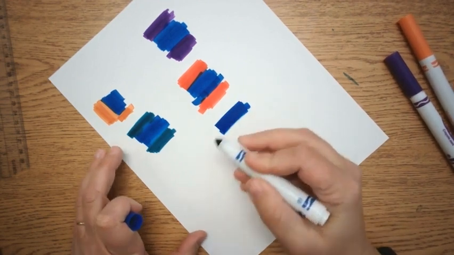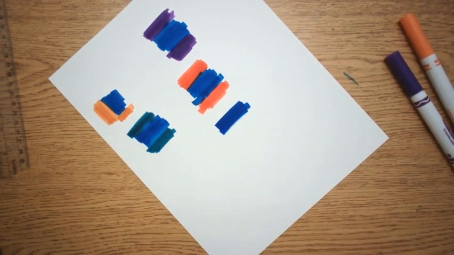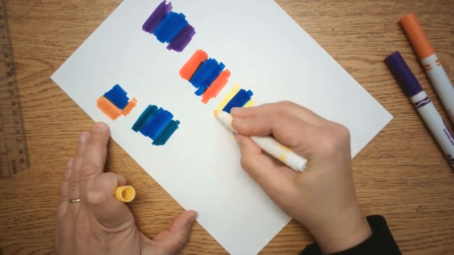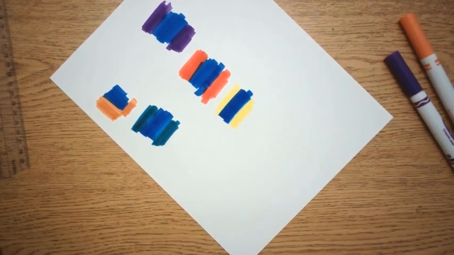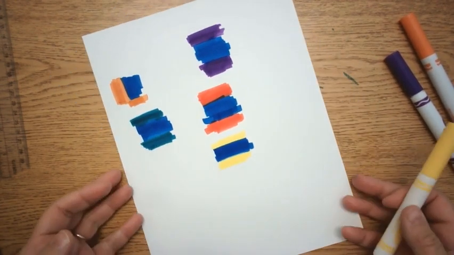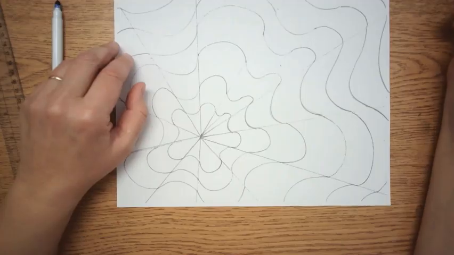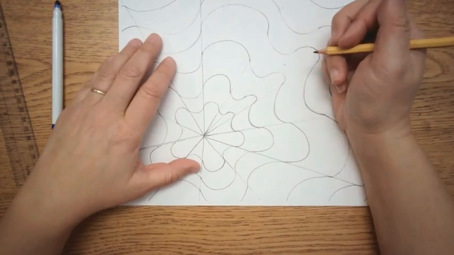Let's see, let me try one more. Blue and, what color do I want to use? Maybe orange, or maybe yellow, maybe green, maybe yellow, okay. Yeah, so I'm going to do yellow. Yellow has okay contrast, but I don't feel like it pops quite like orange does, which makes sense because they're opposites on the color wheel.